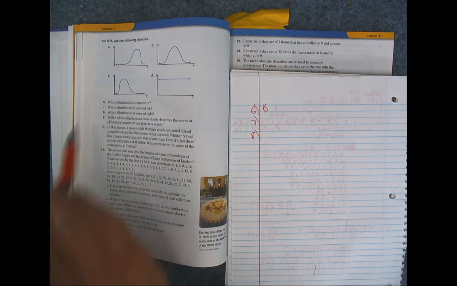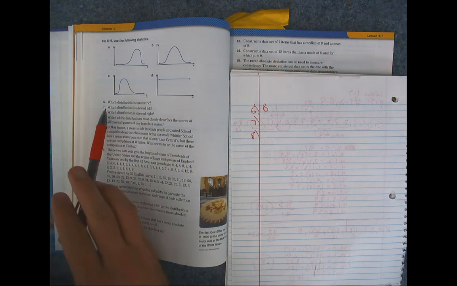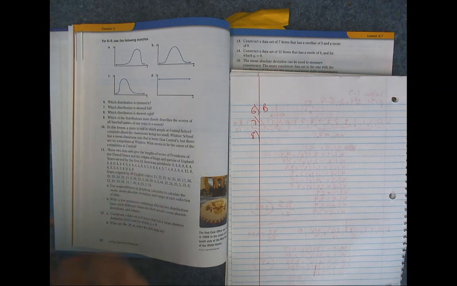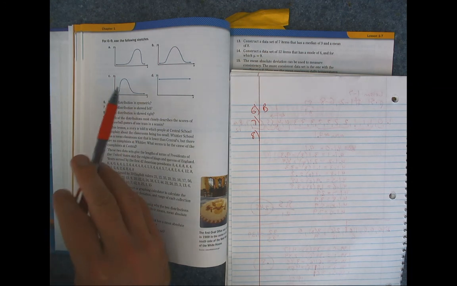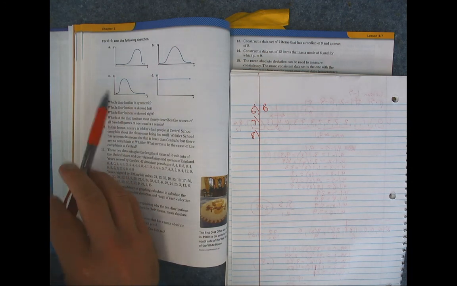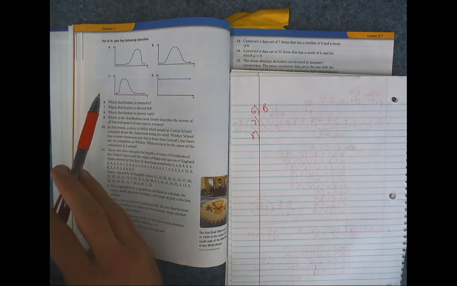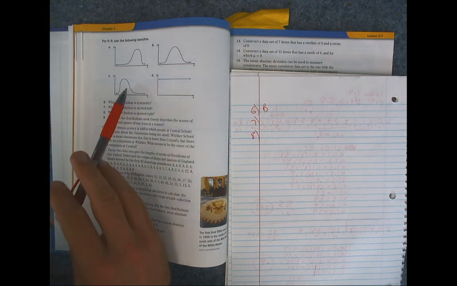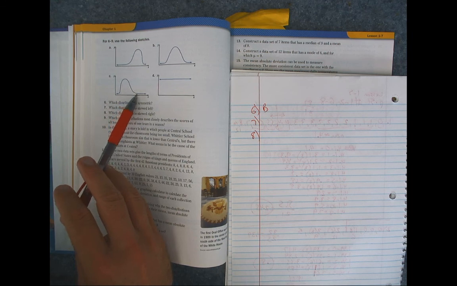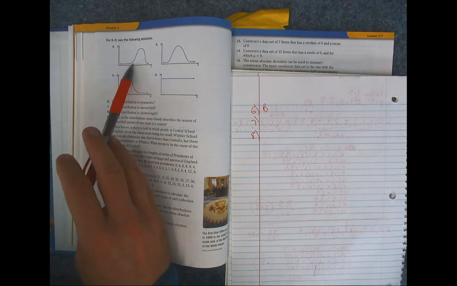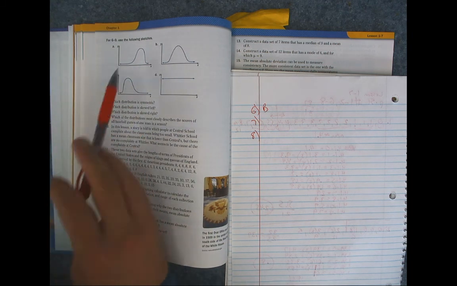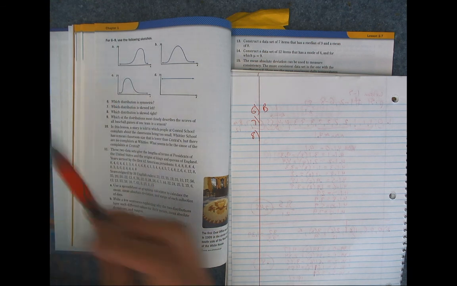And now 7 and 8, I always used to get these mixed up. It says, which distribution is skewed left? To me, skewed left looks like C, because all the data is left. But that's not how you judge it. It's the opposite, actually. You judge it by what's called the tail. So this is the tail, the big long tail. Where's that? So skewed left is when you've got this tail going off here to the left.